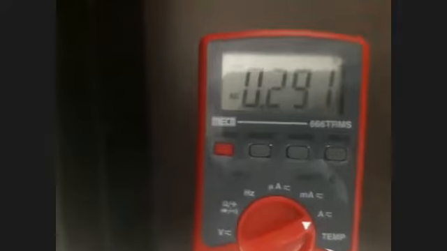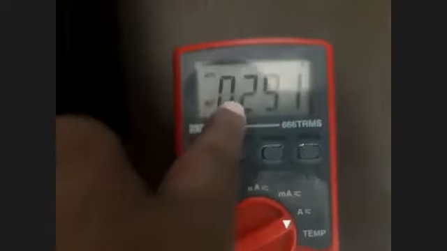Okay, see, all of you take the reading. The no load voltage is nothing but 220 volt. Now the ammeter will also show some reading. That means it is nothing but 0. See, AC current, sorry, AC current is 0.291. All of you take this: 0.291.